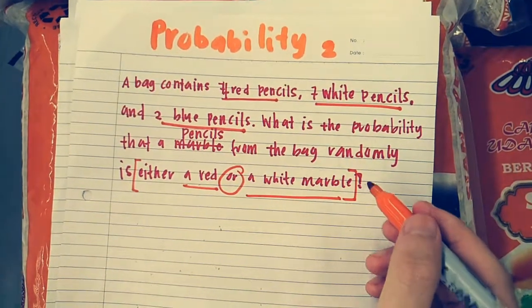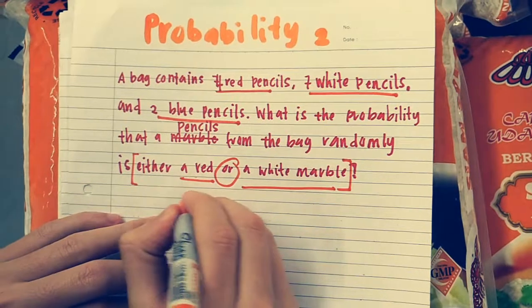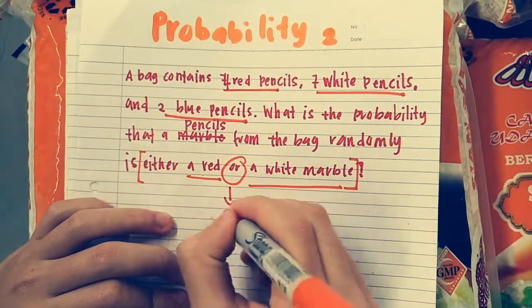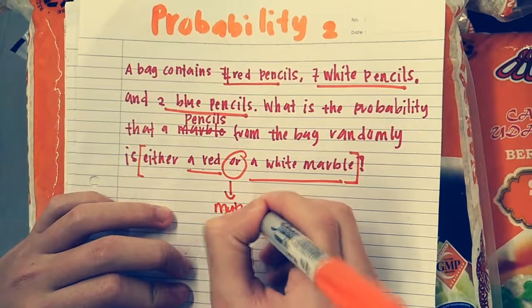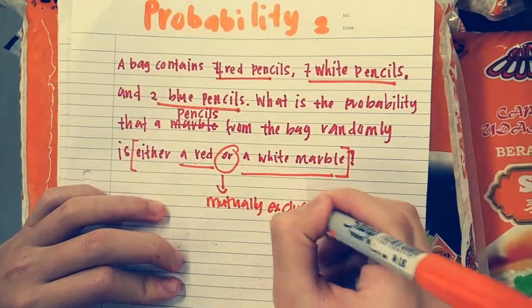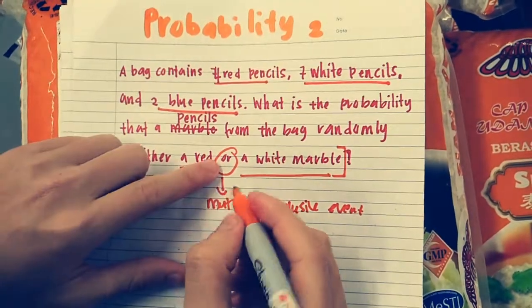From the question we know "or" means there's no intersection. So this question is about mutually exclusive events because they use the word "or".